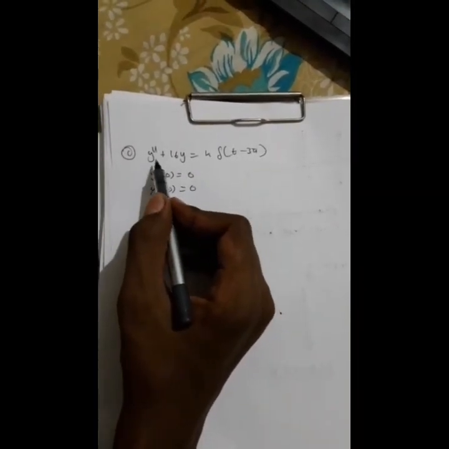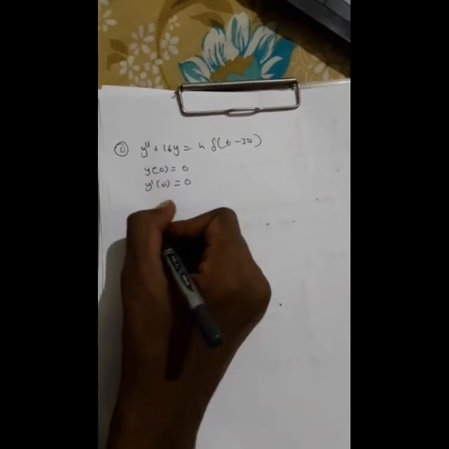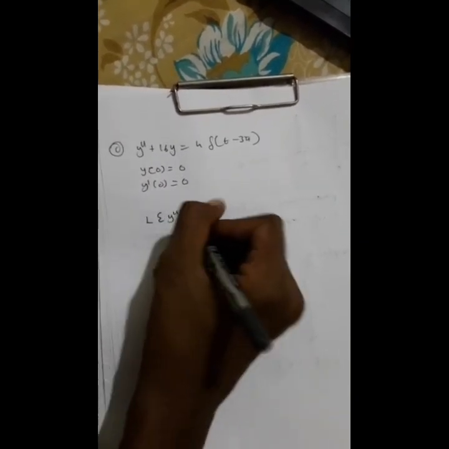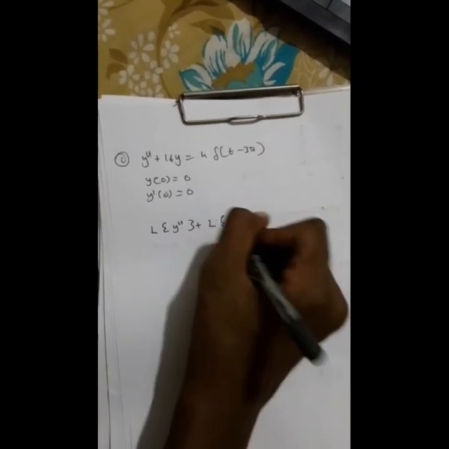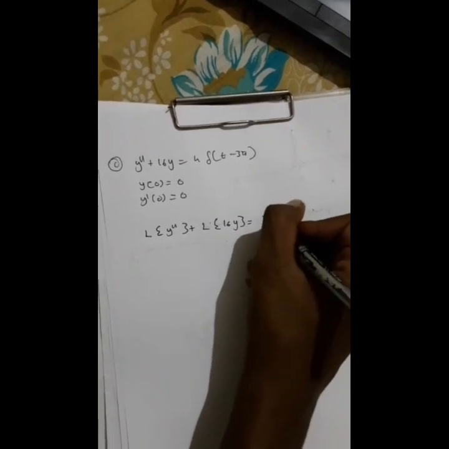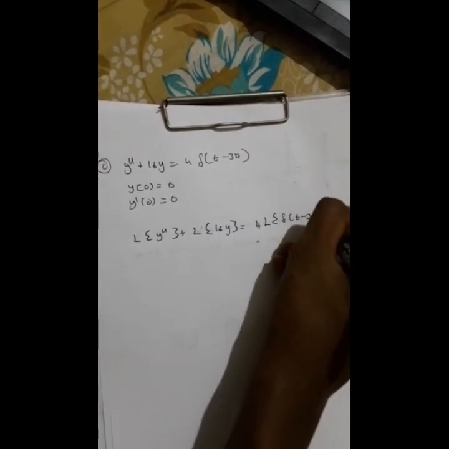Okay, now coming to the C part, we have to find the solution of this ODE. We are taking Laplace on both sides, so we have Laplace of y double dash plus Laplace of 16y equal to 4 into Laplace of delta of t minus 3 pi.